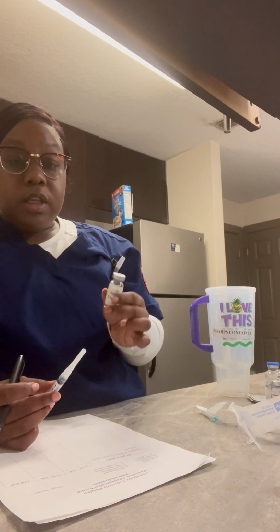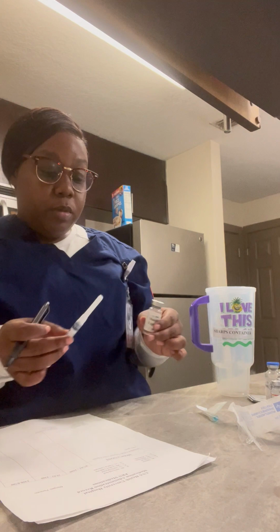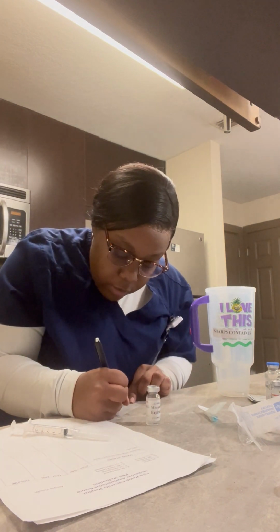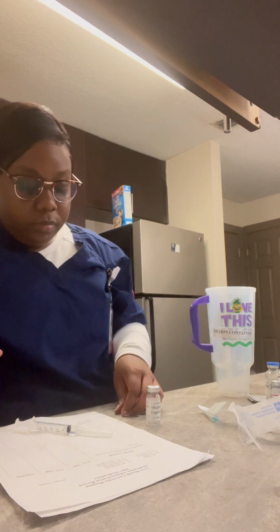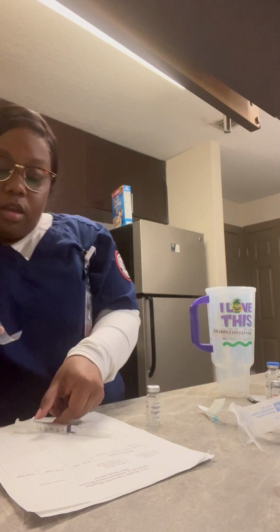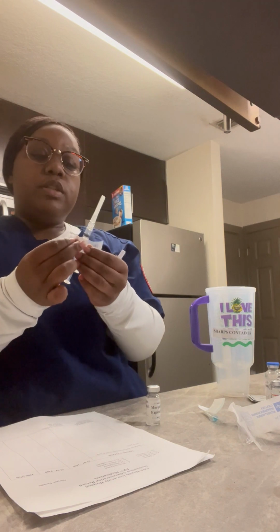So that means we will pull up half a milliliter, and that's what we have in our syringe, is the half a milliliter. And I'll write that 5 milligram dosage on our label. And I'm going to take the label and I'm going to wrap it around the syringe.